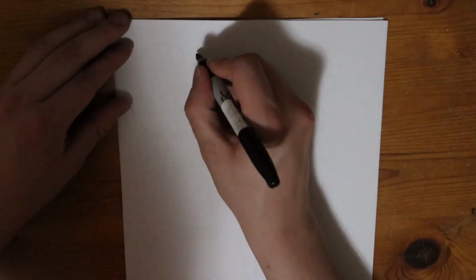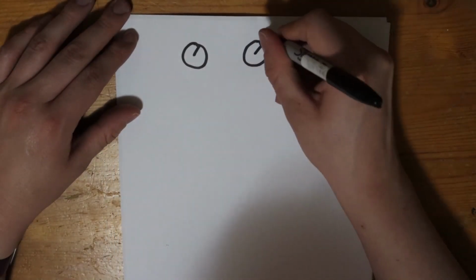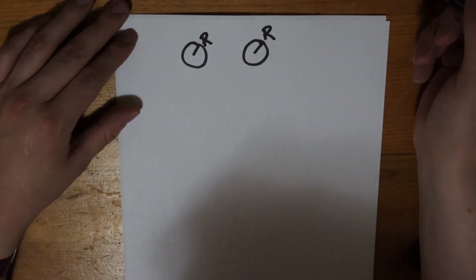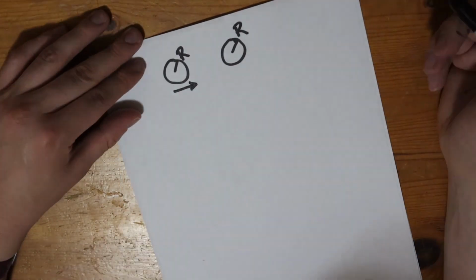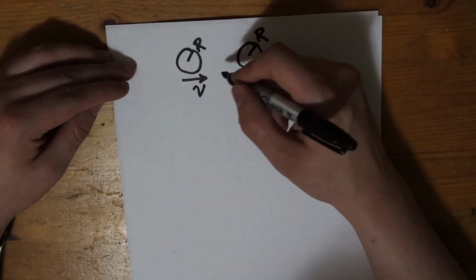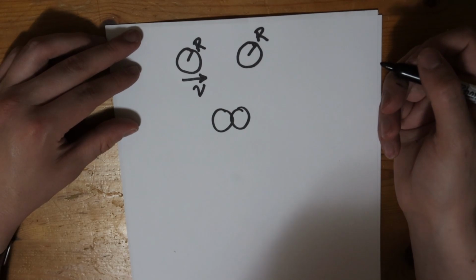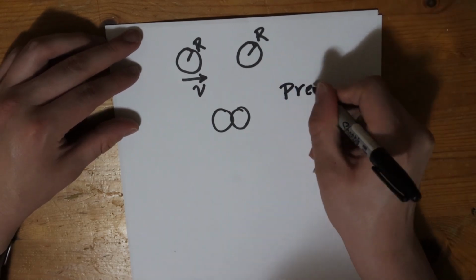Hi everyone. Today we're going to talk about the collision between two spheres. If you have two spheres with a radius of r, those spheres are going toward each other with a speed v, and eventually they collide. And you want to figure out what is the maximum pressure during that collision.